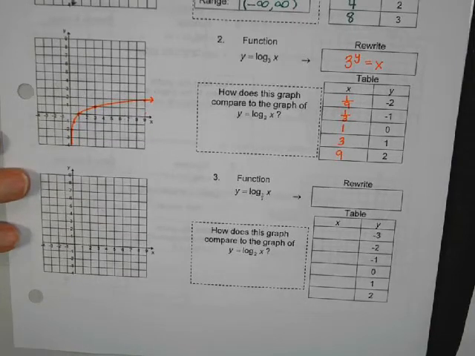It's smaller. What would you call that? Horizontal, vertical.